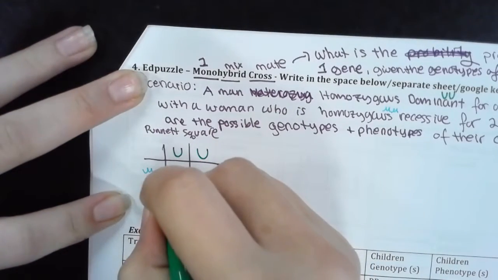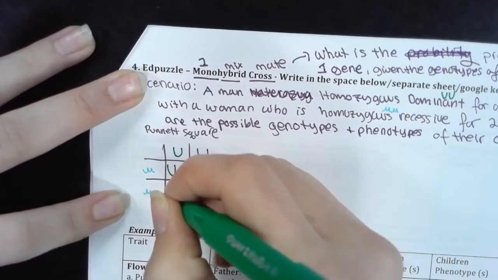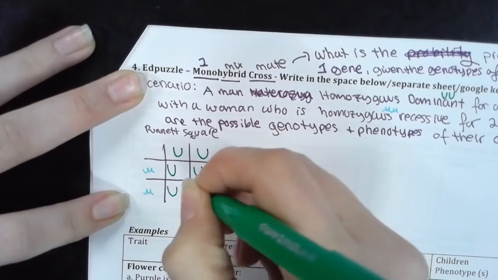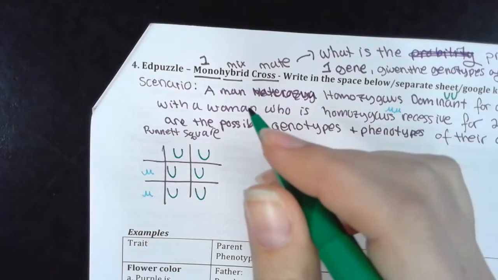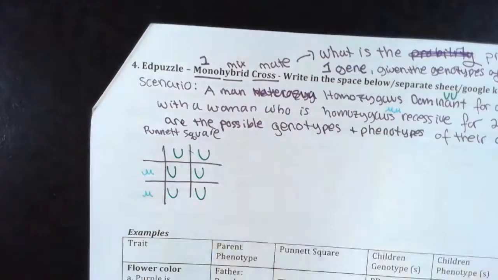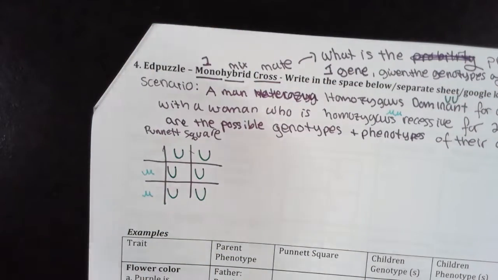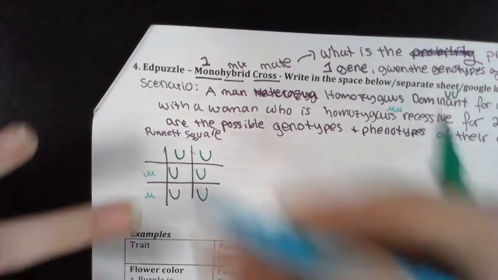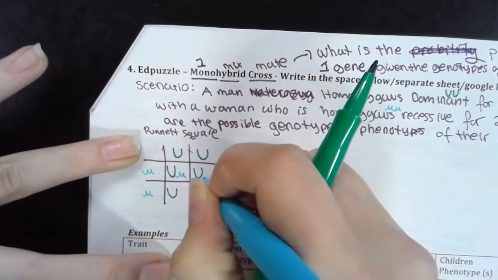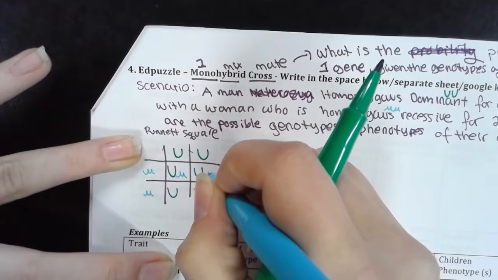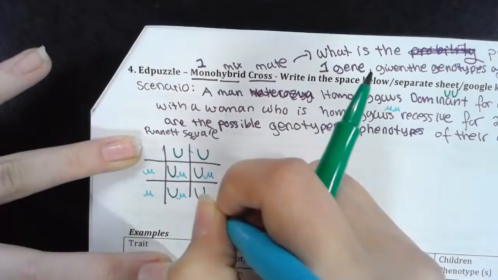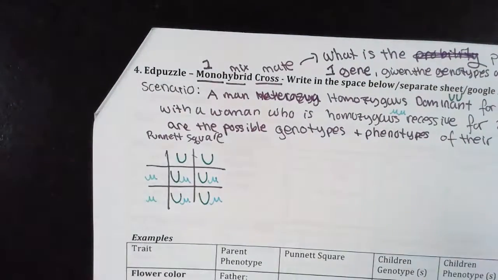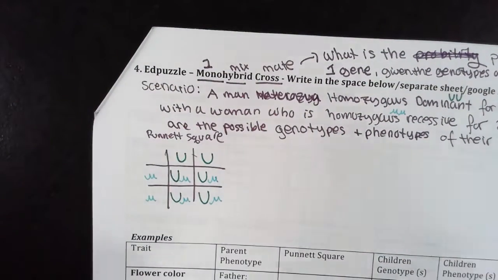So I have these big U's in each of the boxes, and I always pick one to write first. I always write the dominant letter first, and then I follow it with my recessive.